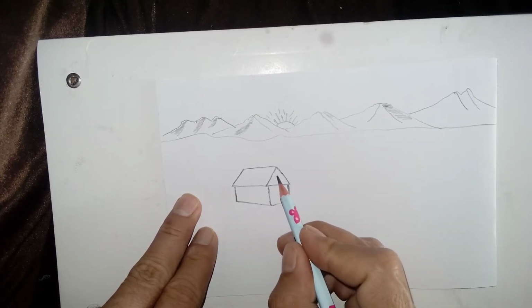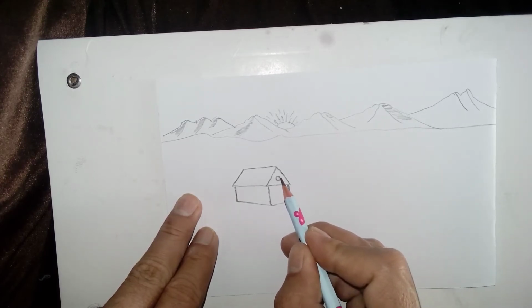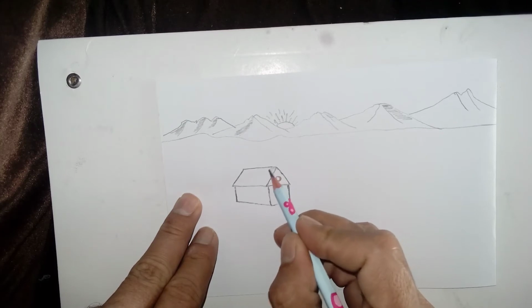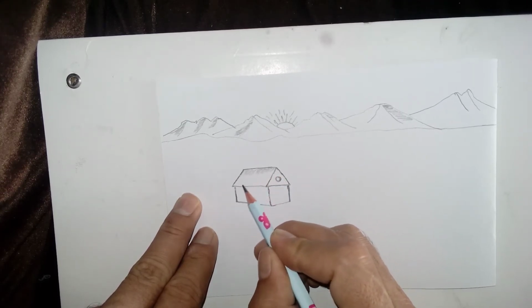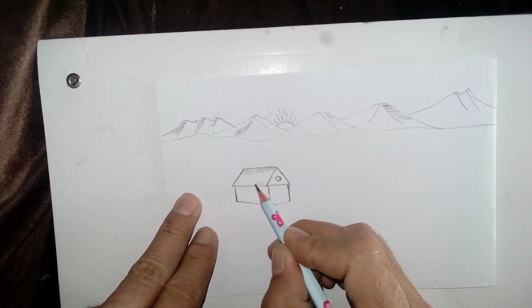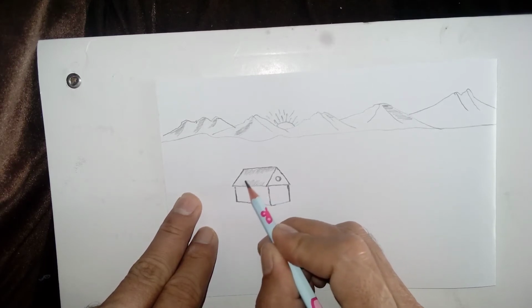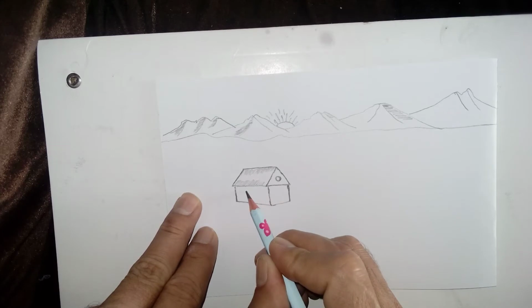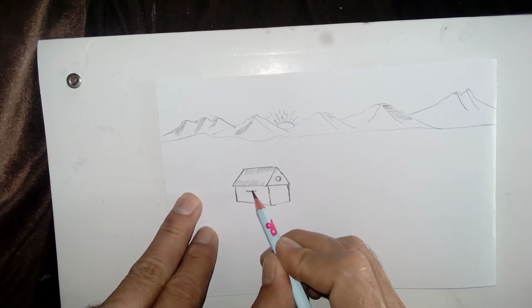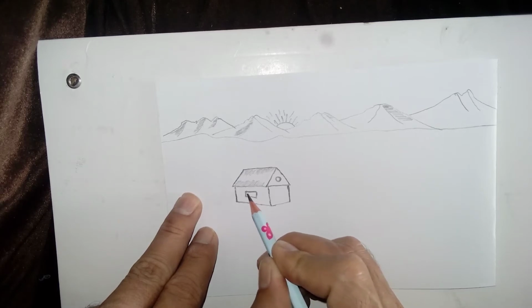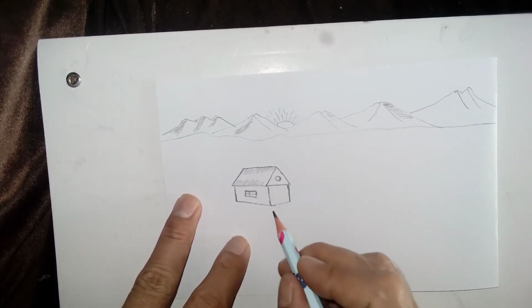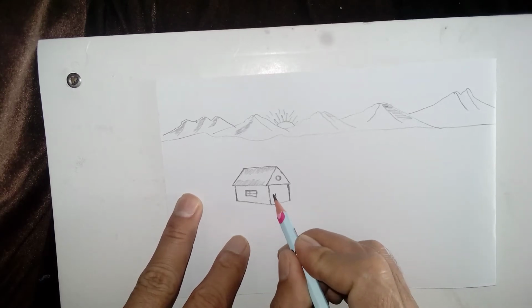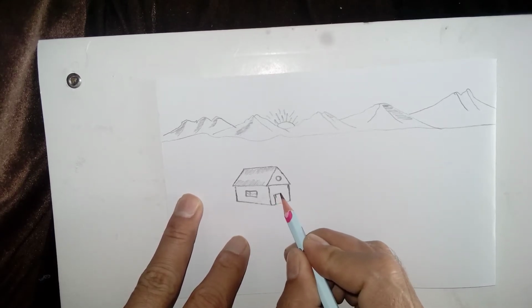So this is the exhaust and a shadow on the roof, which shows that it is made from some other material. Then we will make the window of the house and the door too. This is the door of the house.